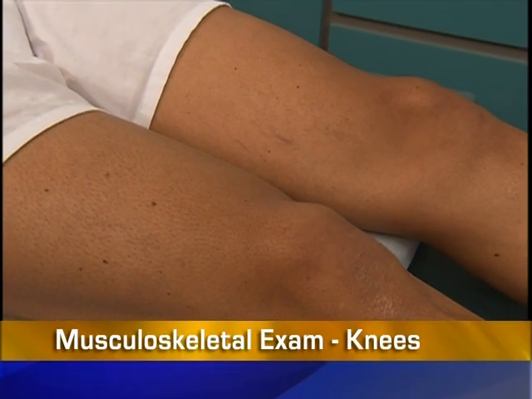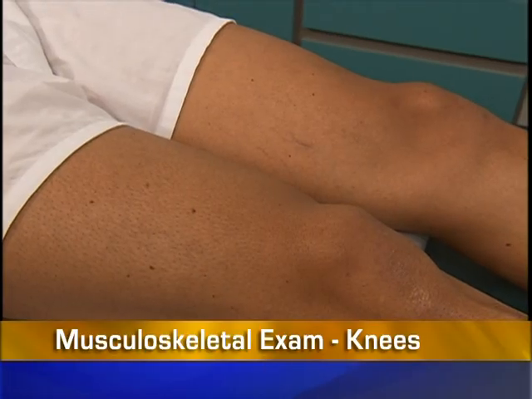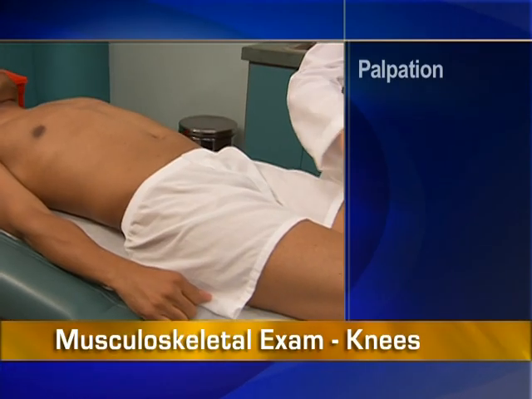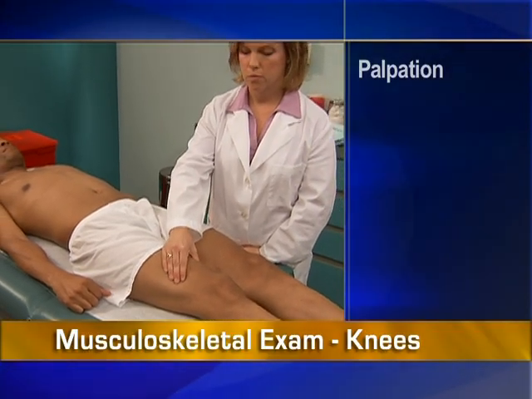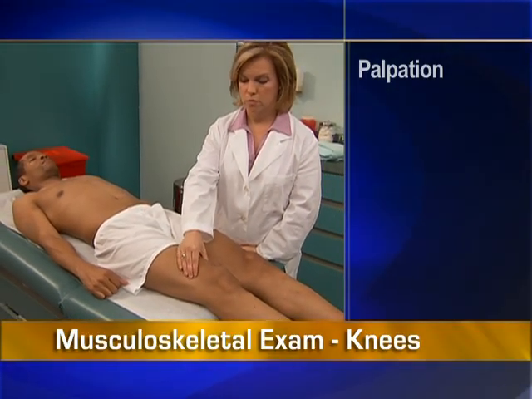Check the quadriceps muscle for atrophy, which should not be present. With the quadriceps relaxed, palpate the knee, starting about 10 centimeters above the patella.